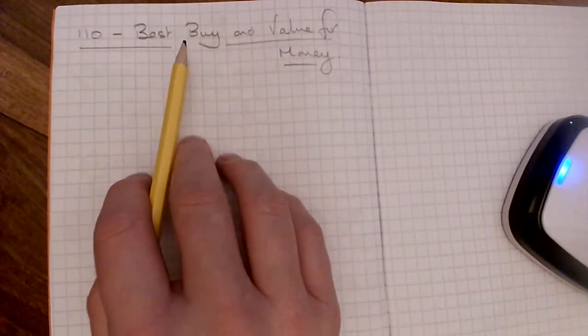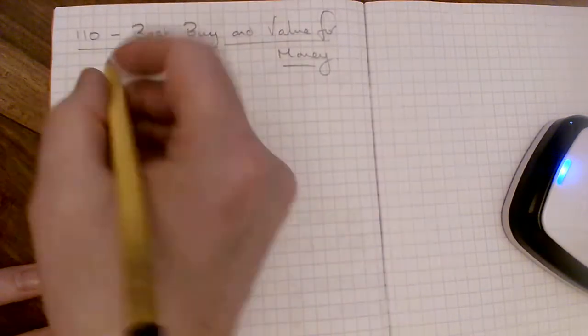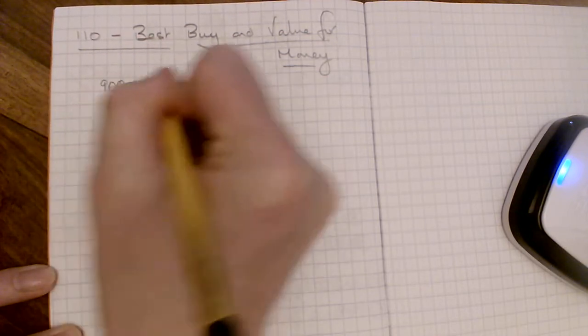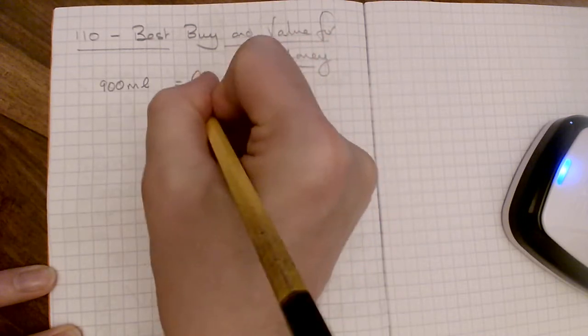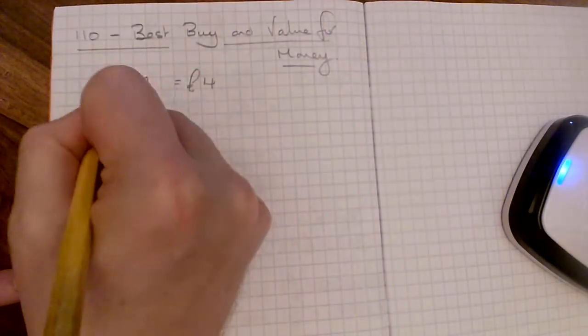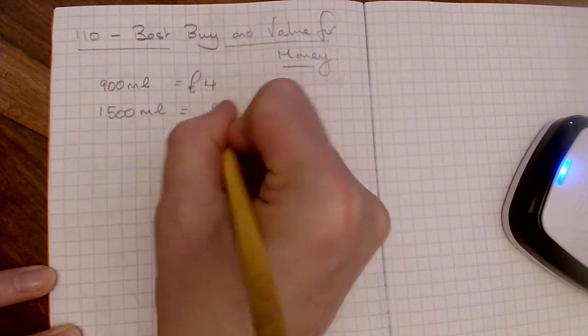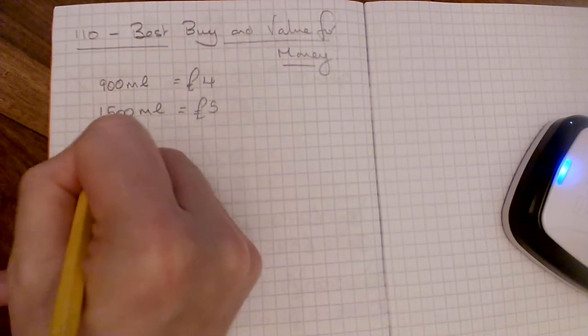This is 110, best buy and value for money. It says to start with question 1: 900 milliliters for £4, and then 1500 milliliters for £5. It wants me to get to 1 milliliter.